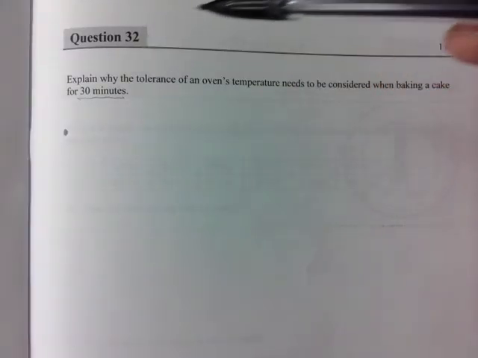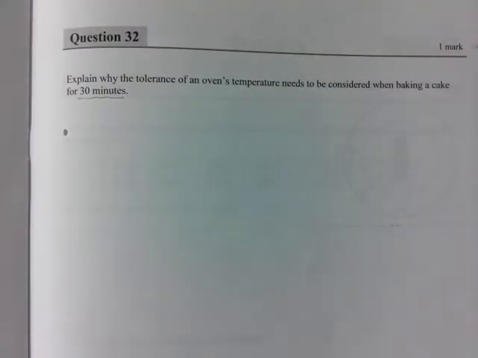So within this context, I would probably say something like this. If the temperature is a lot higher, it will take less time to bake it, so I have to consider that, or else I may burn it. Or you can say, if the temperature is lower than what it says, it might take longer than 30 minutes.